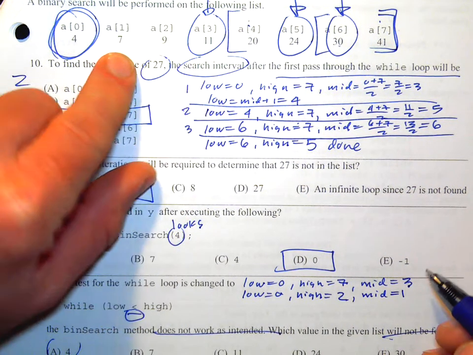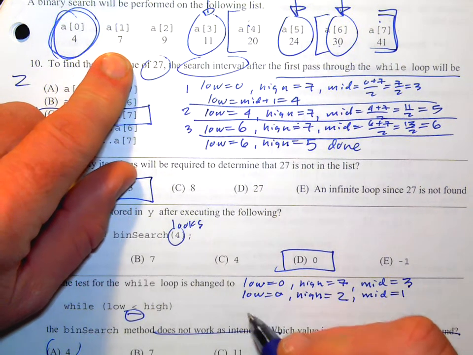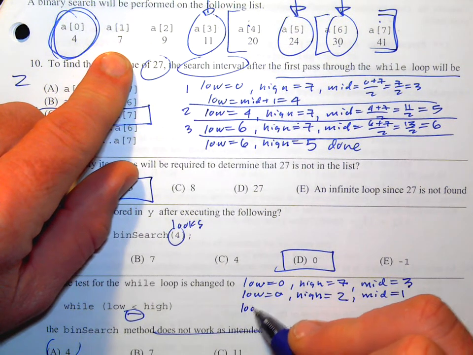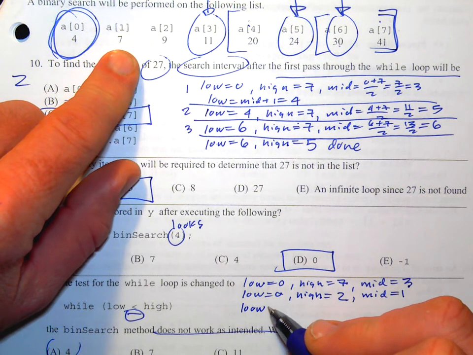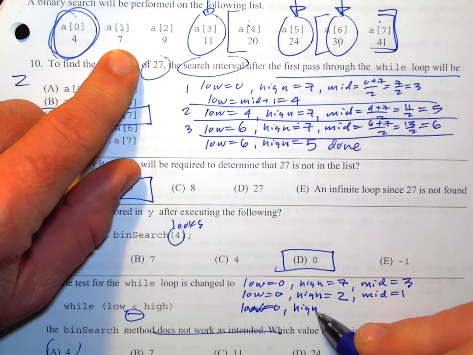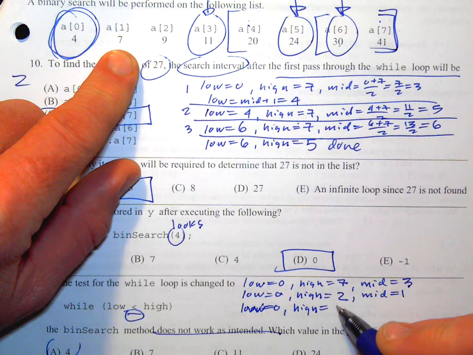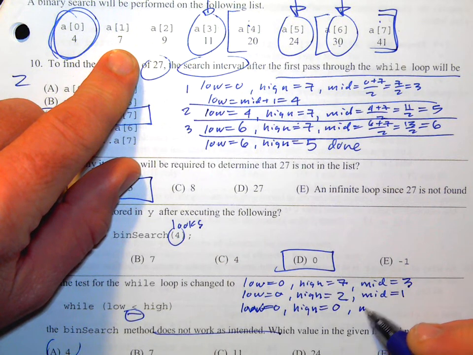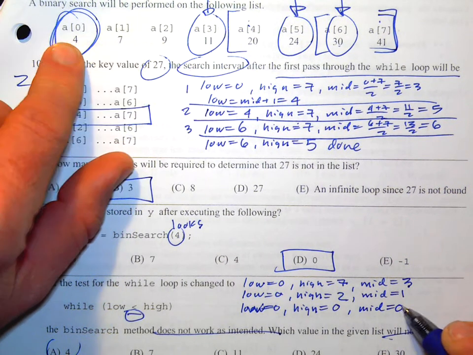So it checks that spot, and it's not there. So then it says, well, it must be to the left because this is bigger than what we're looking for. So low stays what it is, and high gets moved to 1 less than mid, which would be 0, and then the new mid would be 0, and that is where it's at.